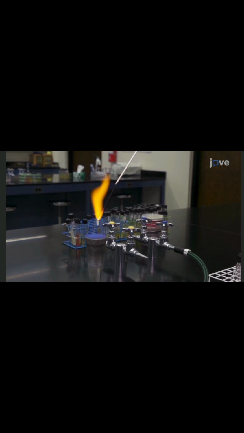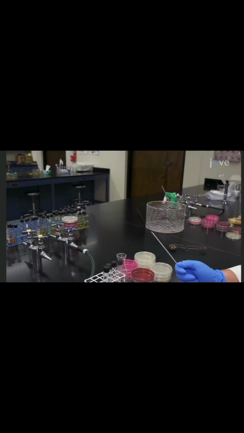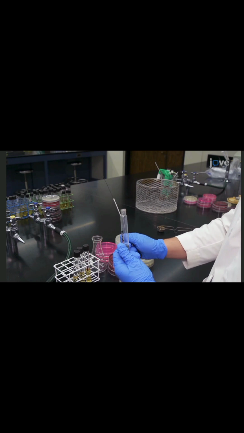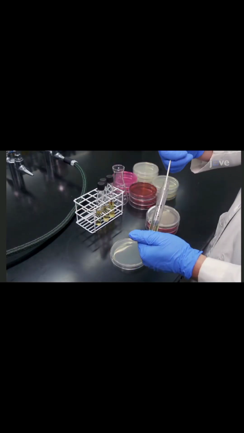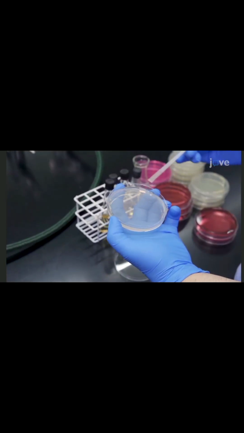With your free hand, pick up the inoculating loop and then sterilize it in the flame of the burner until it glows orange for a couple of seconds. Allow the loop to cool in the air. Then open the broth culture tube and quickly flame the opening. Dip the loop into the culture, and then streak the organism onto the first quadrant of the first plate.